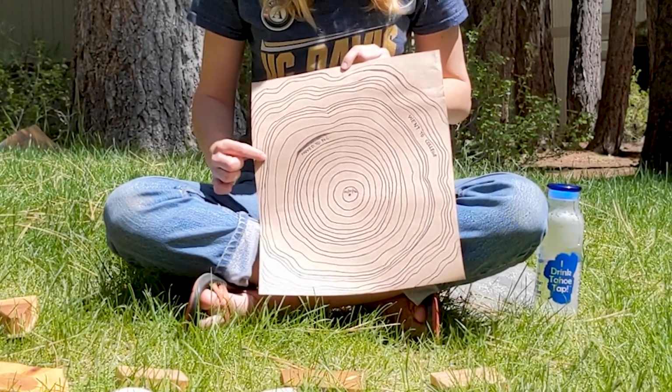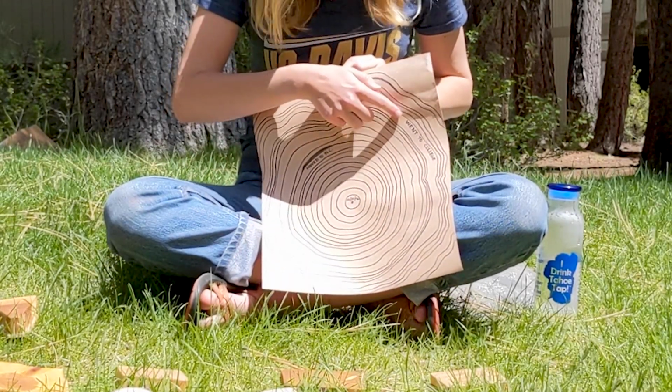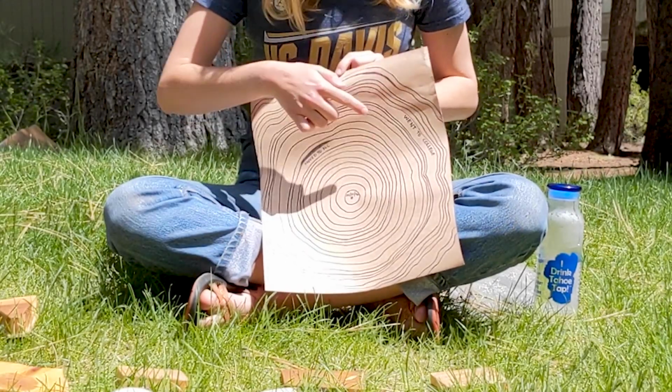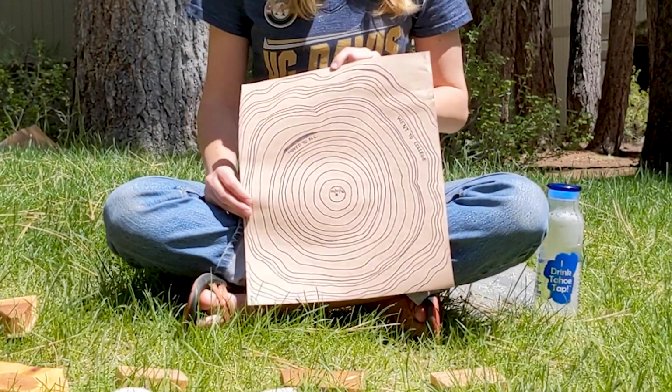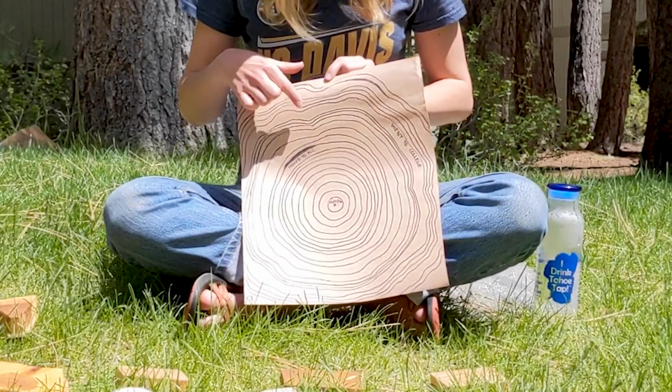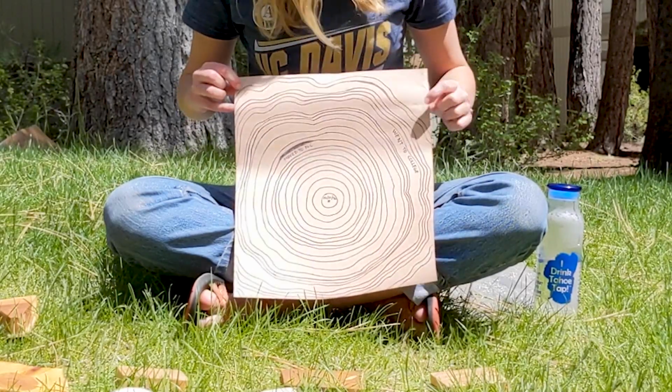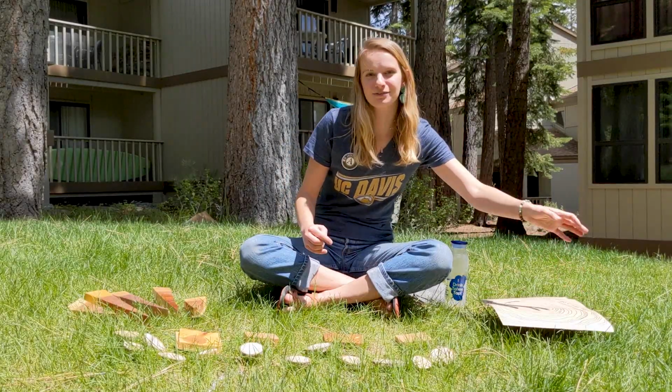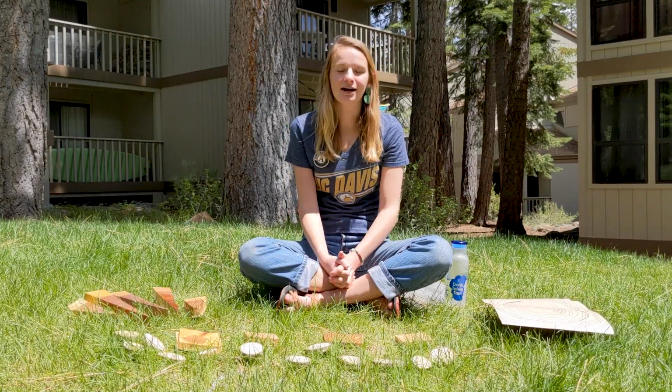I learned and changed all the way up until when I went to college in my 18th year. That was a big change. I learned so much at college. And we can count all the way out until our final year, and I am 23 now. So you can represent your own life story in a tree cookie of your own.